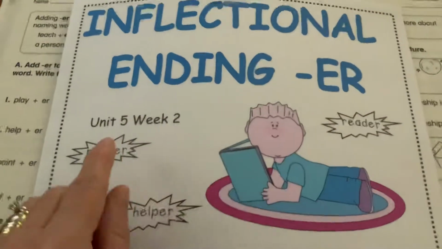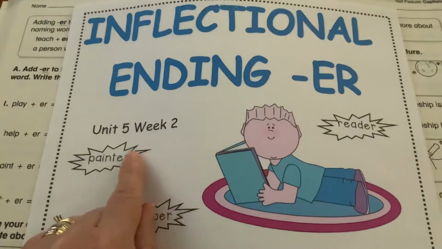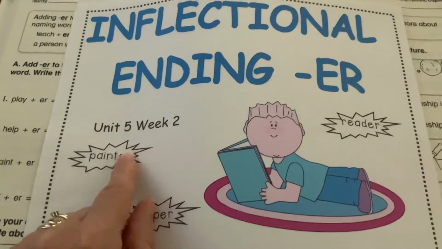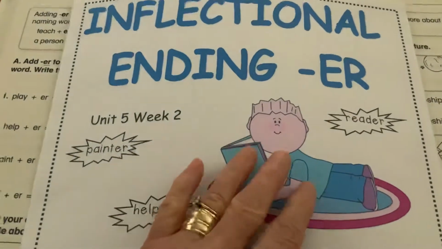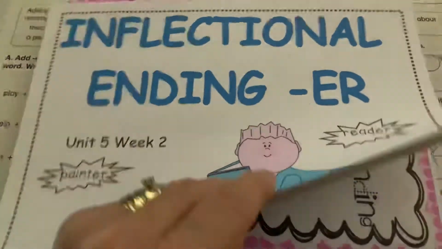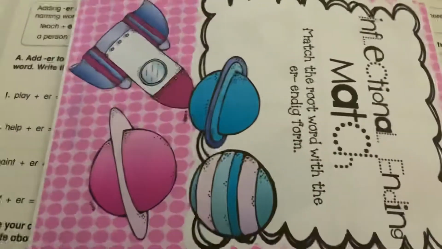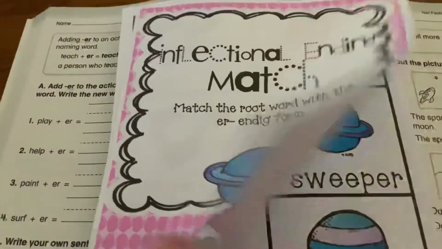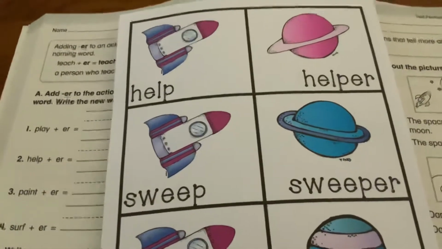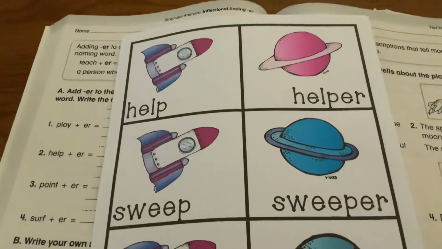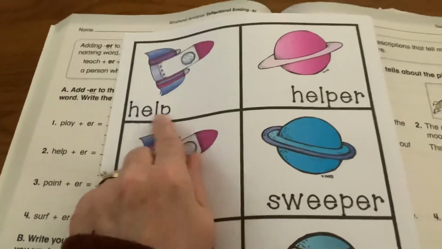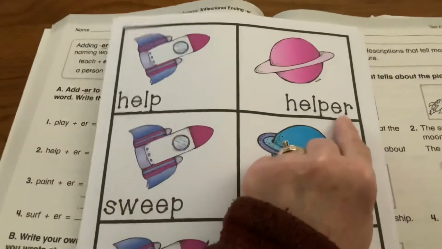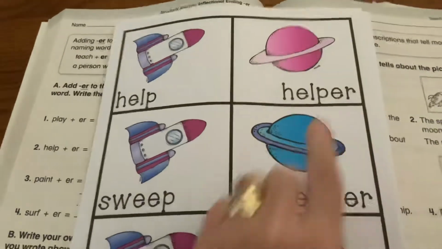So when you're reading a word, you see ER at the end, you can cover it up, sound out the word, and then add the ER to the end of the word. Okay, let's look at some words that we would have used in a game if we had been doing groups at school. I did not cut these up because we're not going to take time and try to match them. Okay, help. Again, we add ER. It means someone who helps.